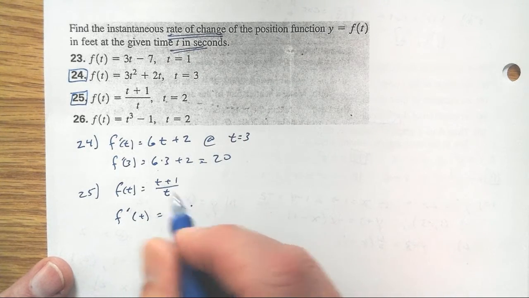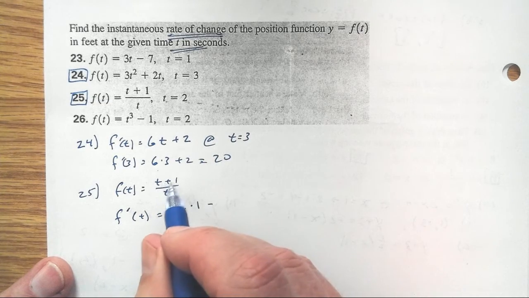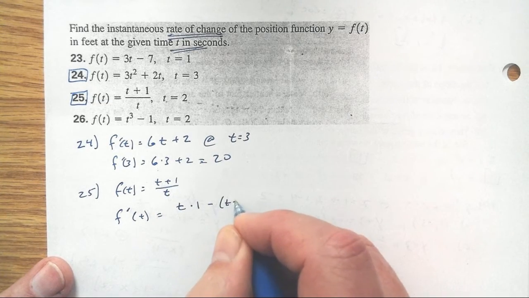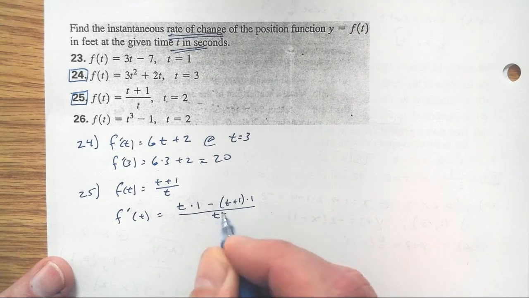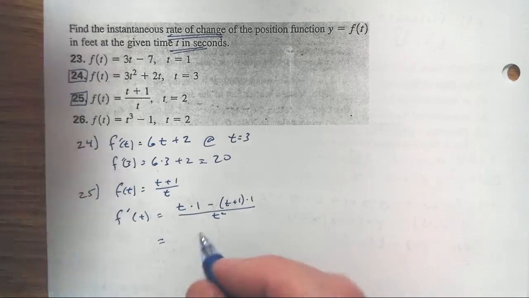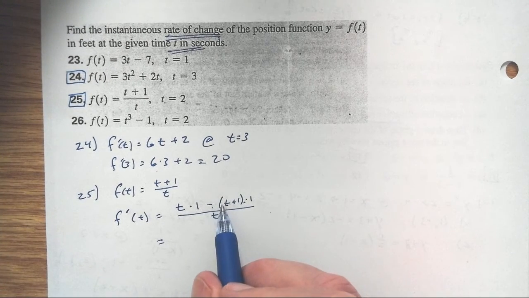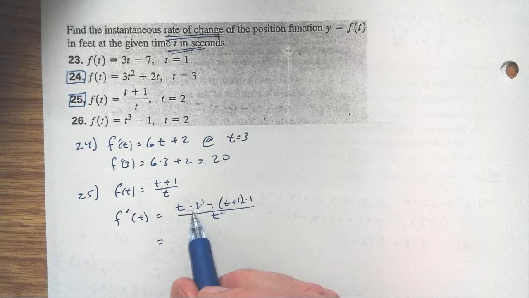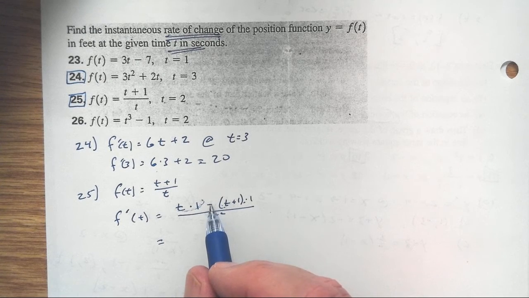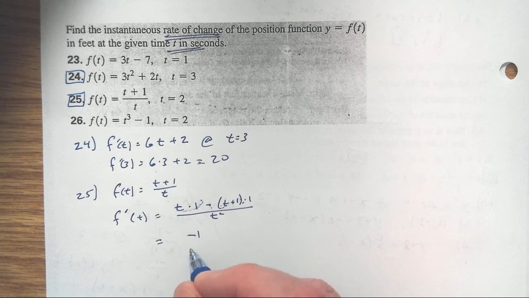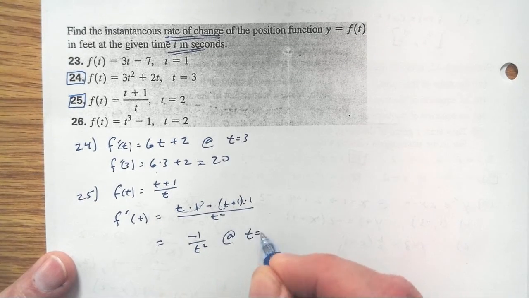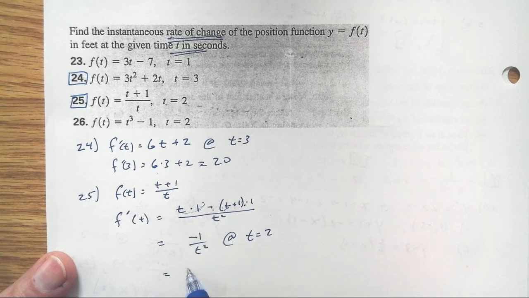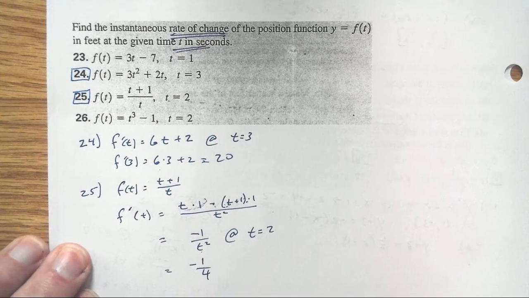Low, derivative of high is 1, minus high, t plus 1, derivative of low is 1, over the square of the thing below. So careful here, a very common mistake would be to not put the parentheses or to not distribute that negative. I get t, minus t cancels. I get minus 1 times 1, minus 1 on t squared. And I want to know what that slope is at t equals 2. So that is negative 1 on 2 squared, 4. Simpler than our JTBs.